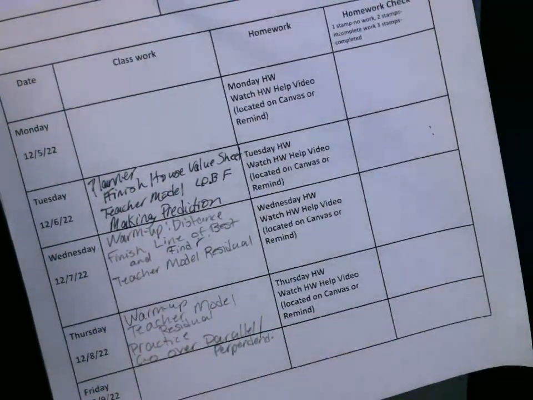Let's make sure we take out our planner. I'm going to pause a little bit to give you a chance to write. Our quiz tomorrow is on scatter plots. We wrote that at the beginning of the week. So please make sure that you go over your notes for scatter plots.